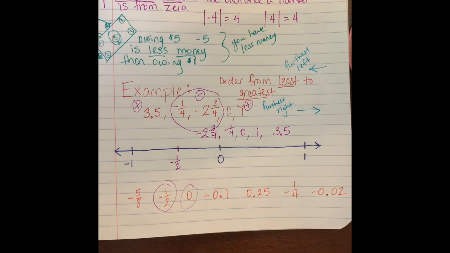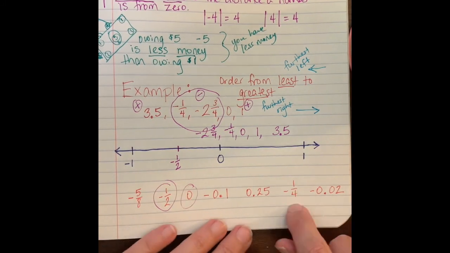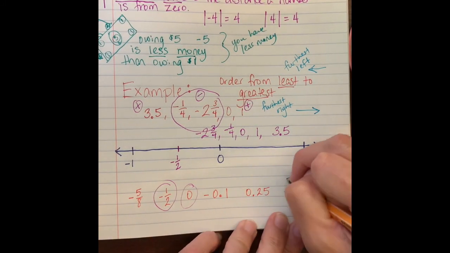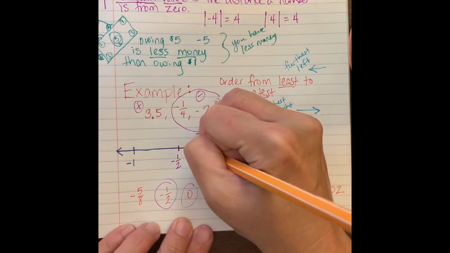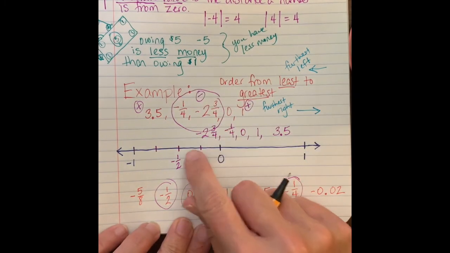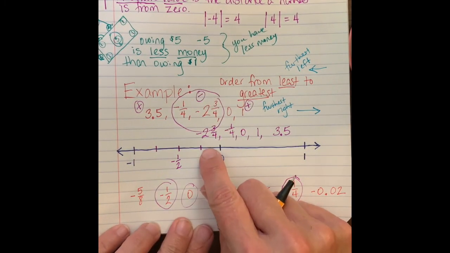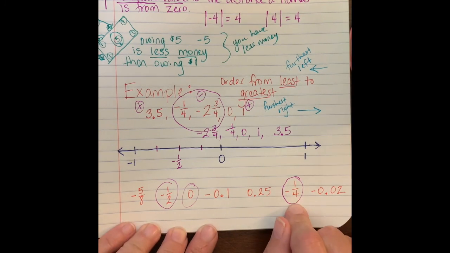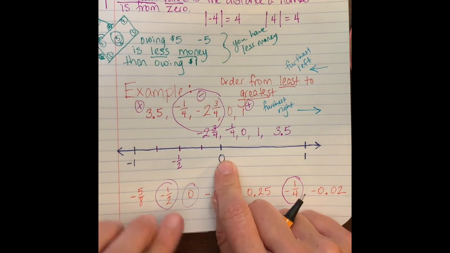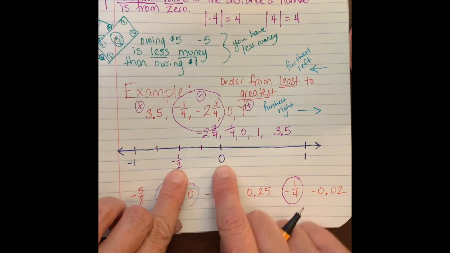Now I'm going to grab -1/4. If I have my number line divided into 1, 2, 3, 4 even parts, -1/4 would be between 0 and -1/2.